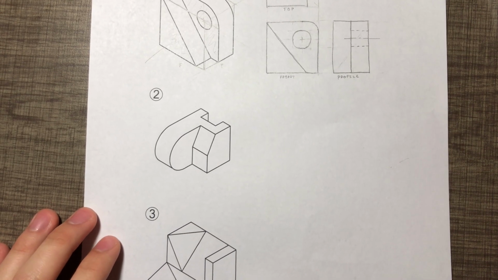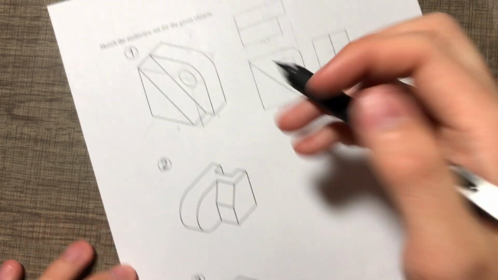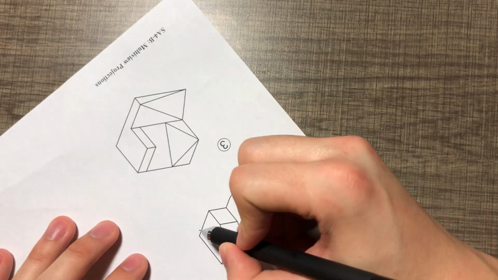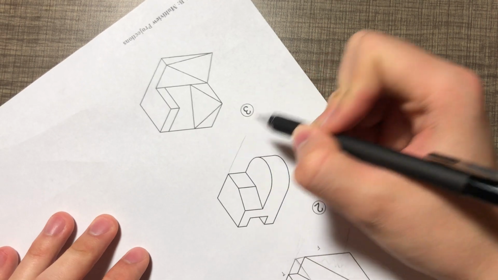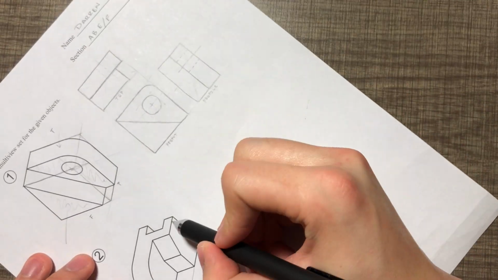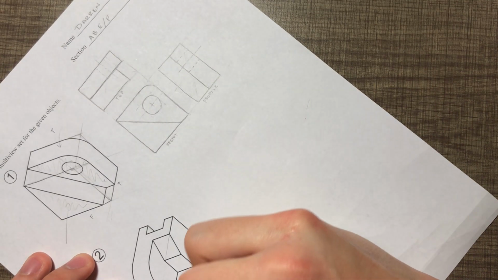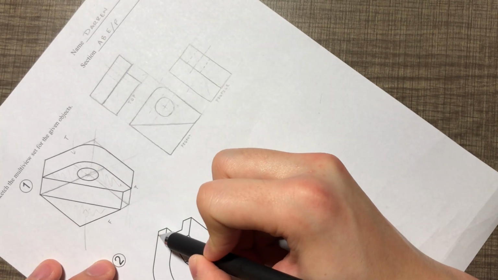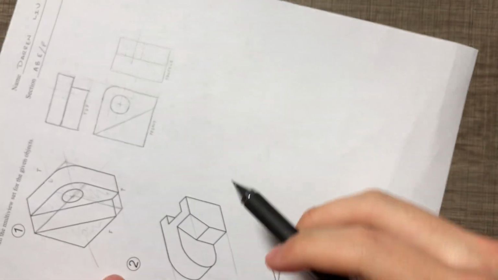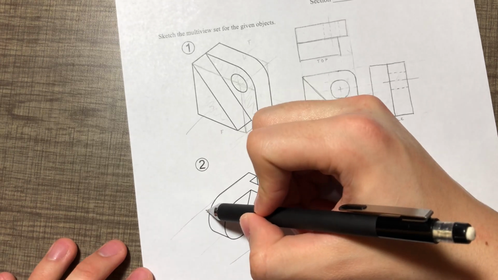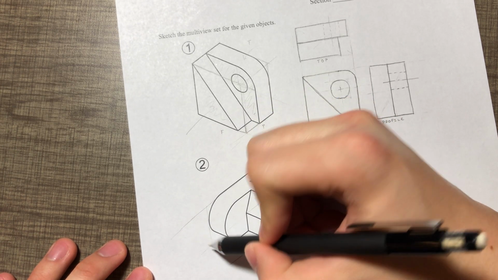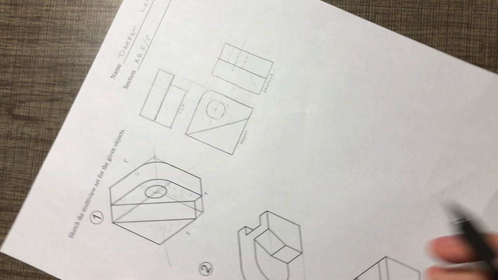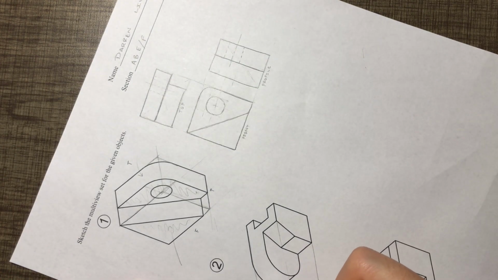Question 2, same strategy. We'll run through this one a little bit faster. So, let's start with our bounding box around our isometric. Project everything that we can see outward. Parallel. This curve is constrained by one that is coming vertically. Bring this over.